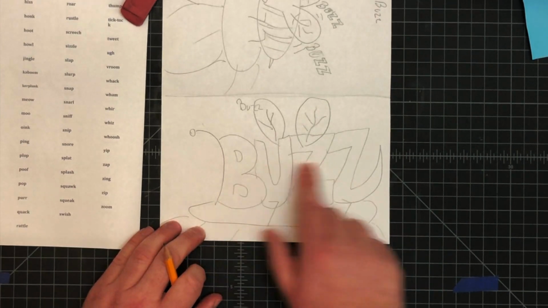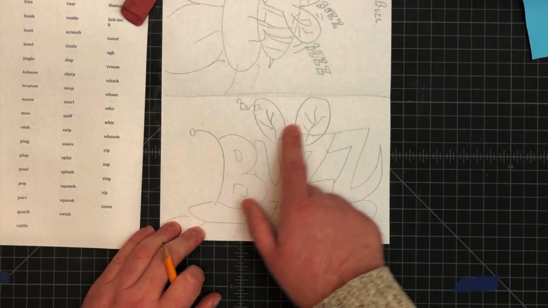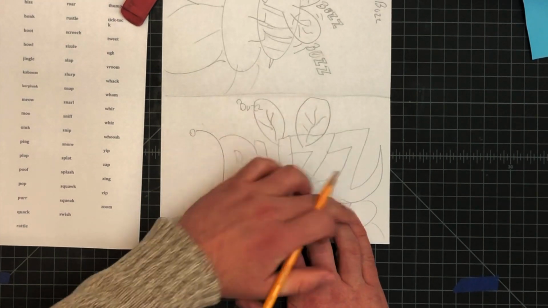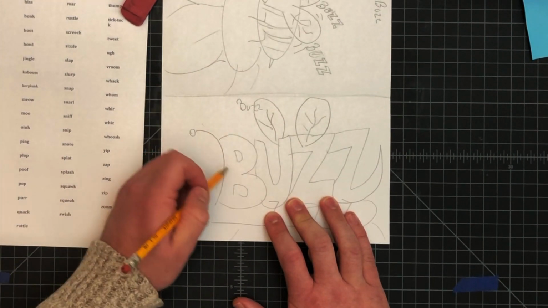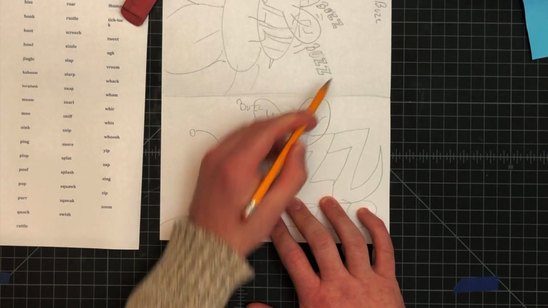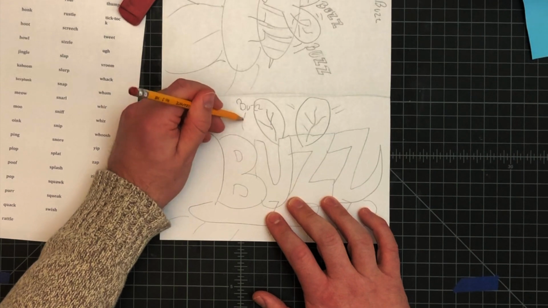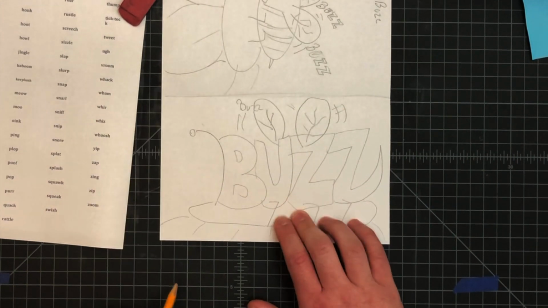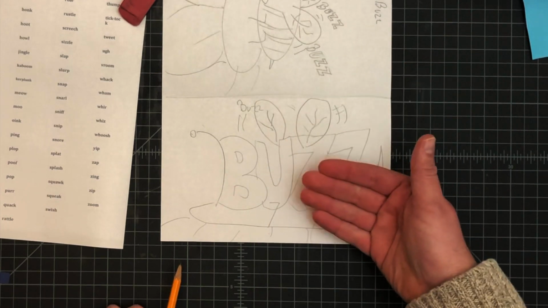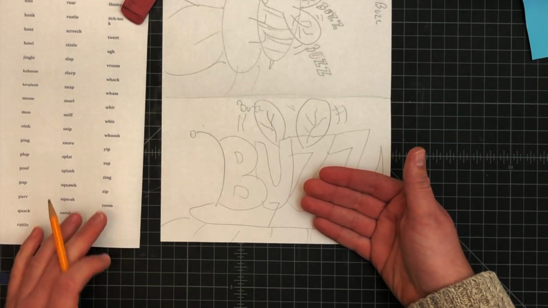So here I've done basically the same thing. I have taken the object and turned it into a bee, and I would finish out with some stripes and maybe a few more details for the background. Again, I would still need some action lines for the wings, okay? But I would have a picture. So there are multiple ways of doing this, the ideas.